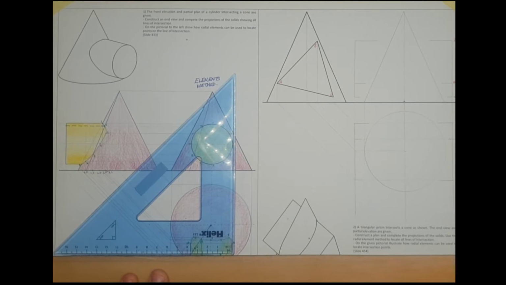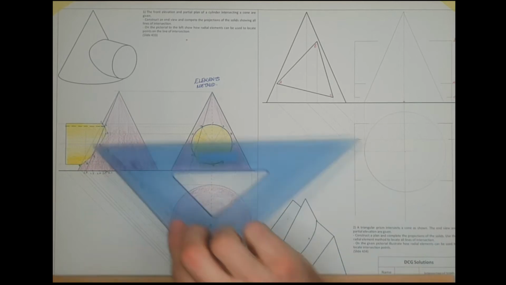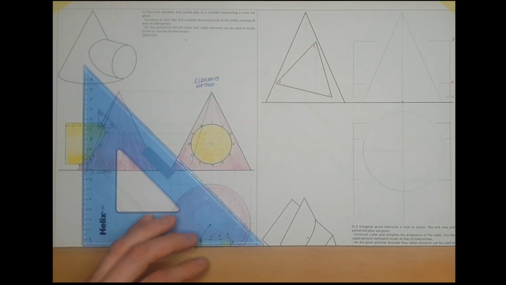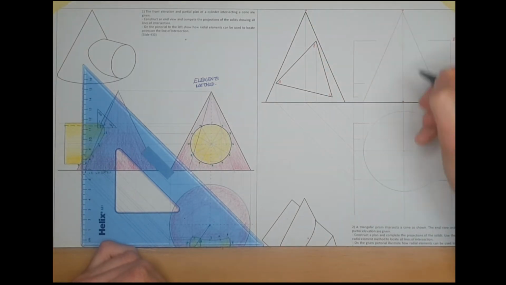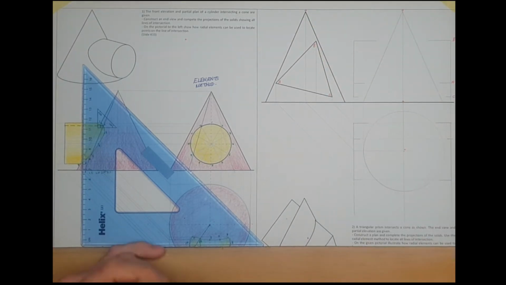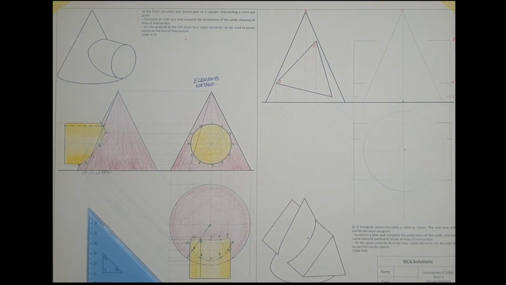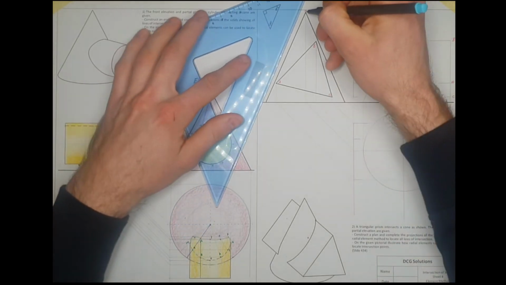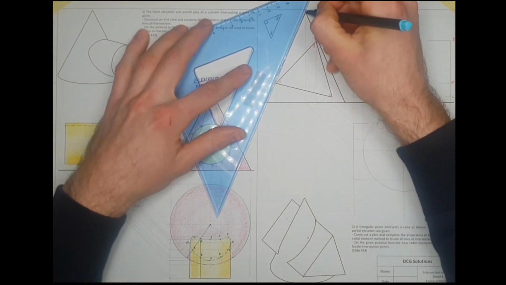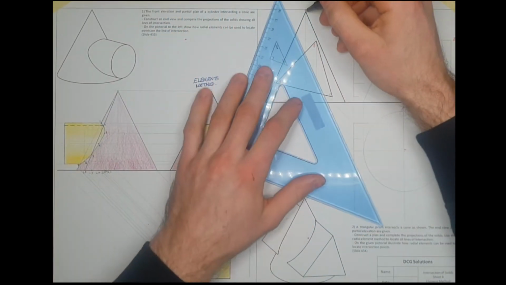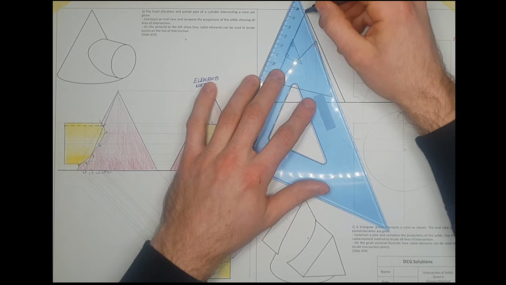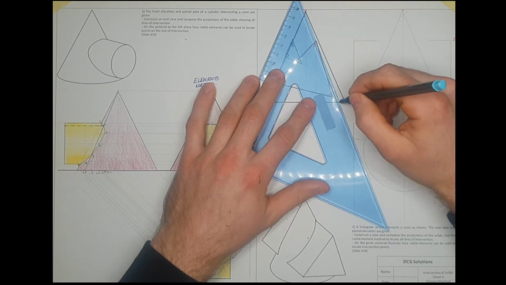Now, time to find a couple of points. Time to get started here. I'm going to work from the apex. I'm just going to call the apex point 0. From the apex there at 0, I'm going to take some straight line elements down through those key points, A, B and C, and down onto the base. Through A, onto the base, through B, onto the base, and then through C finally.